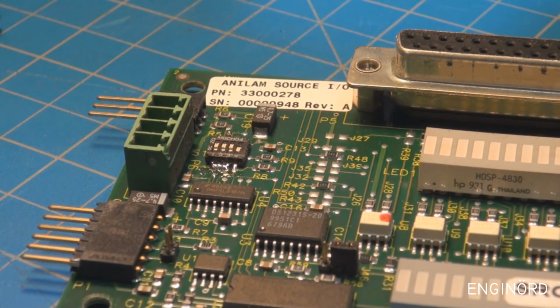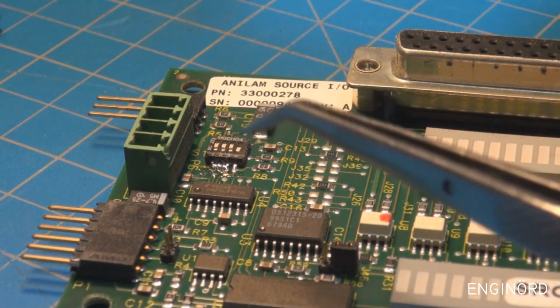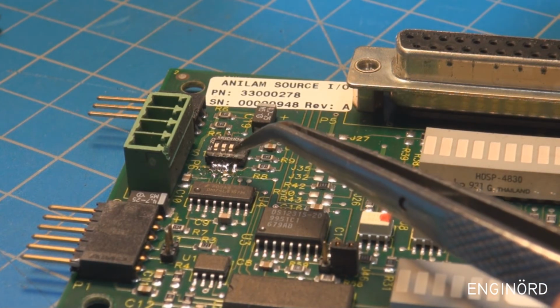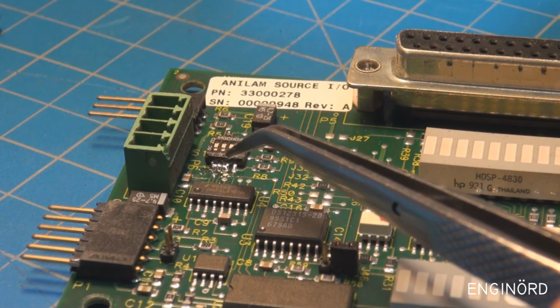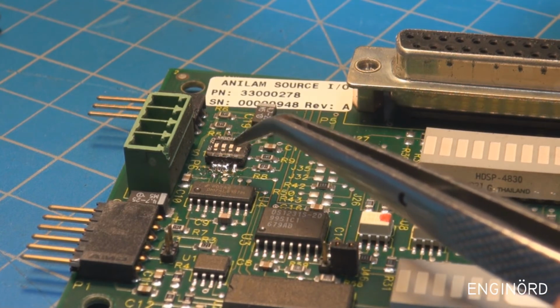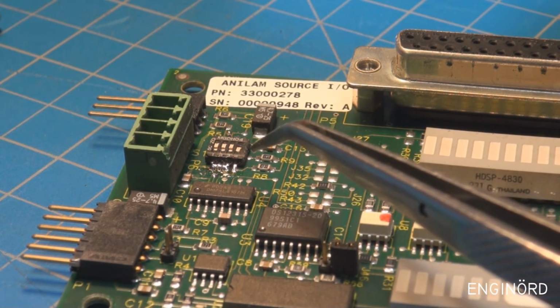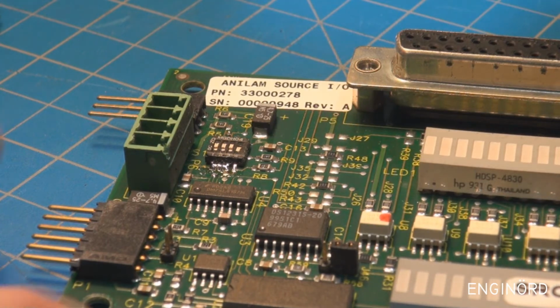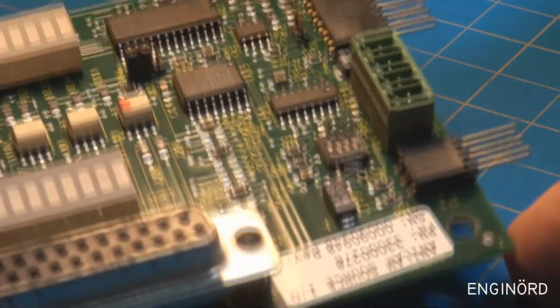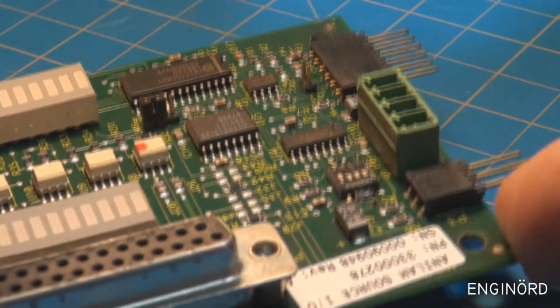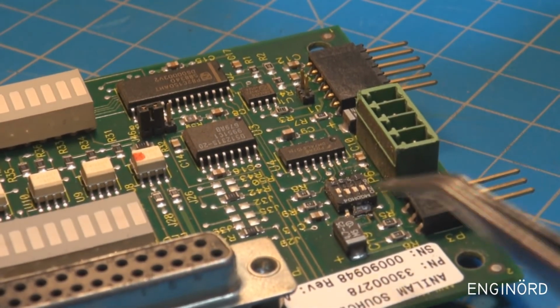Well, this is not my most beautiful job, but you can see what I did here: I soldered together these 3 legs, all the 3 that are on one, and here's the other side. I also soldered these together.